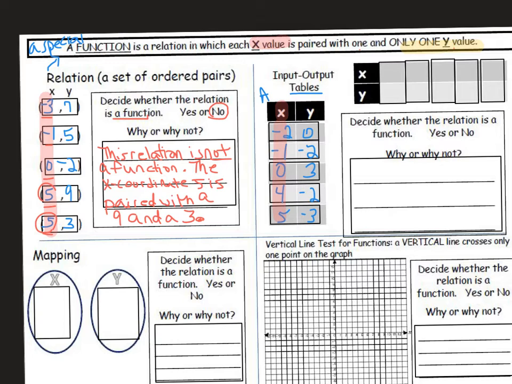When I'm looking to determine whether something is a function or not, I'm only going to focus on my x value. If I look at my x values, first of all, I notice that they're all different, so that's a really good thing. That means that every single element in my input values is paired only one time. This is awesome. So, deciding whether this relation is a function, if I'm only focused on table A, I'm going to say yes. This is a function.